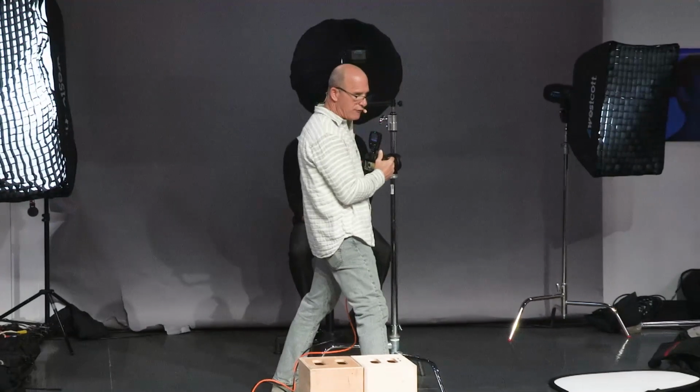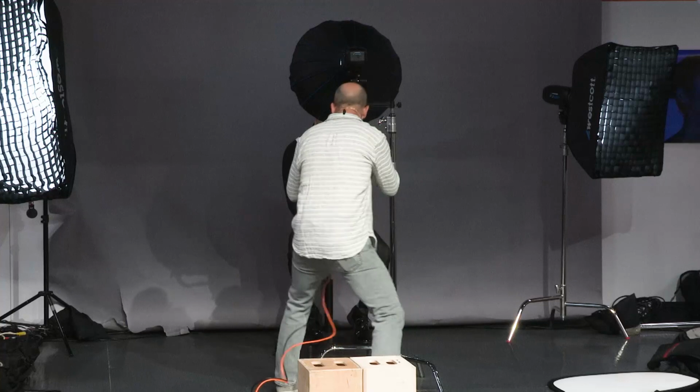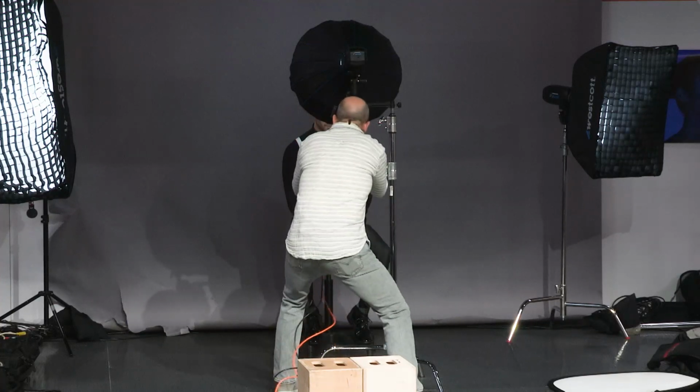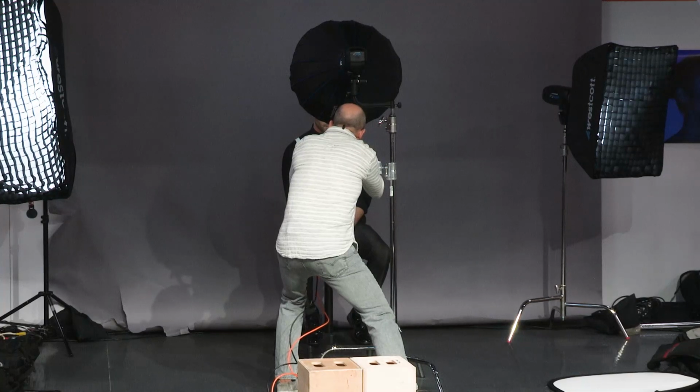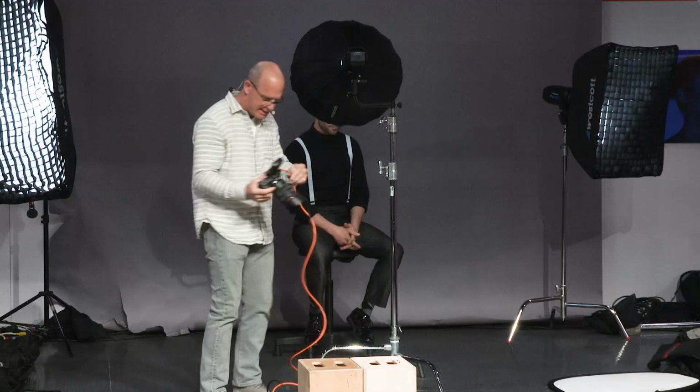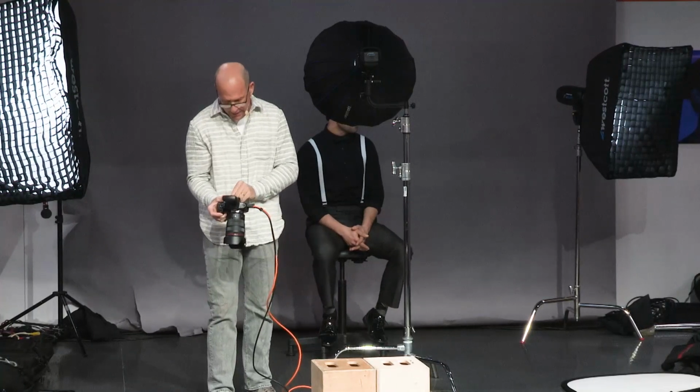So a 24-inch beauty dish at about 24 inches from my subject is a good starting point for me. And I'm going to go in again a little tighter here. 1, 2, 3. Now, I might try to get his hands in there. So we're going to go hit play. There it is. Exposure looks pretty good for me.